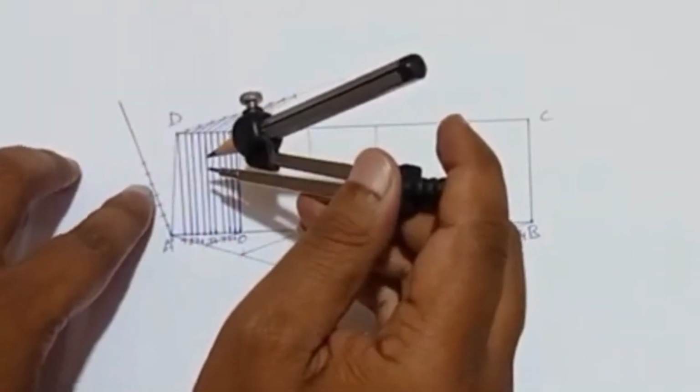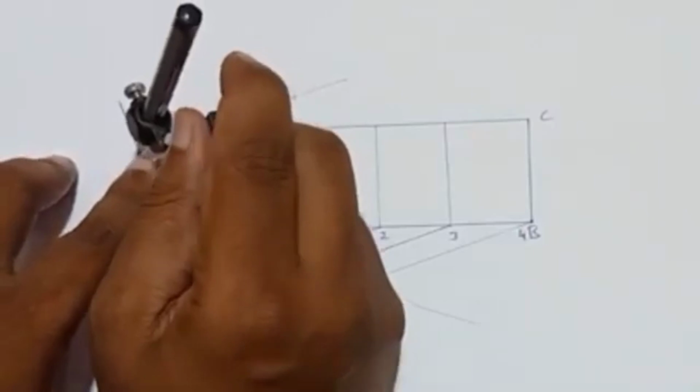So here I am cutting the total 10 arcs by counting.